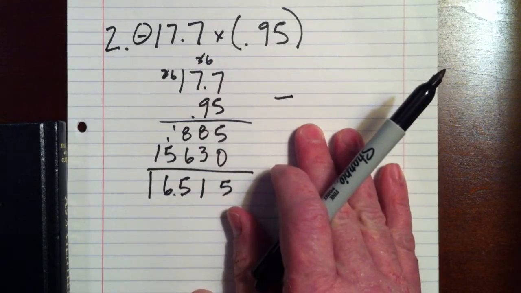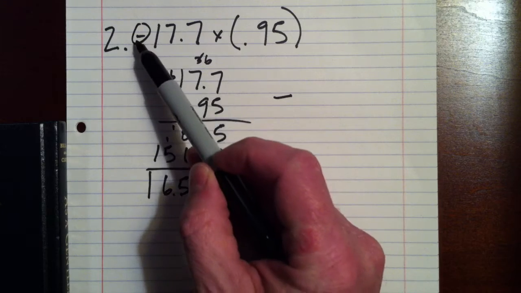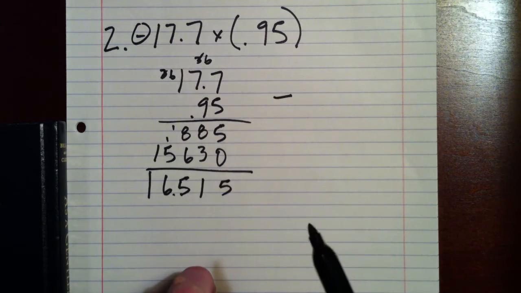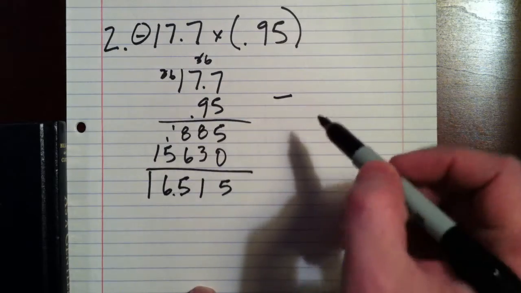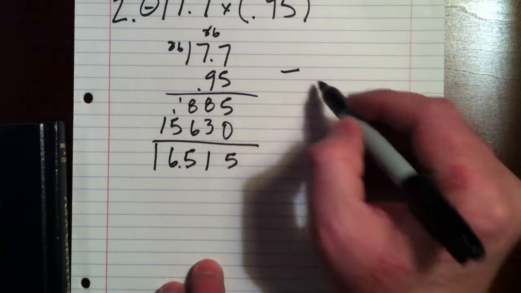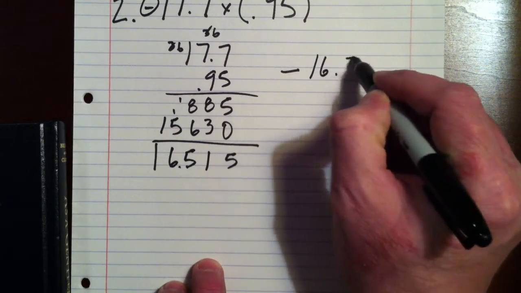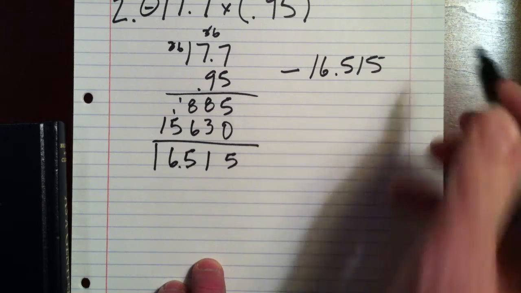Excuse me, I'll show you here so you can see all the problem. We've got 1 negative and 1 positive. Same signs, answer is positive. Different signs, answer is negative. The answer is going to be negative 16.515.